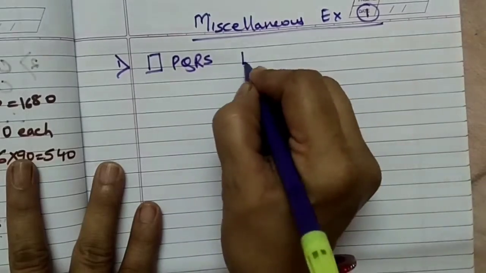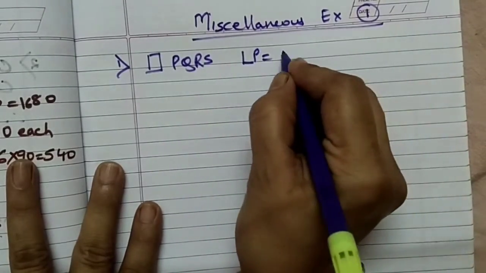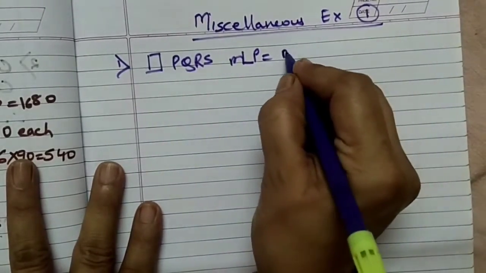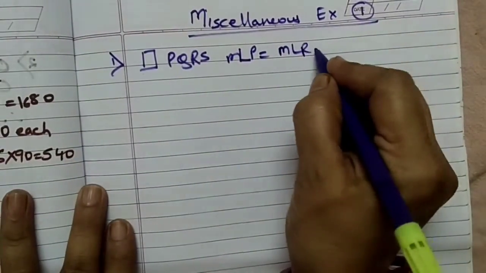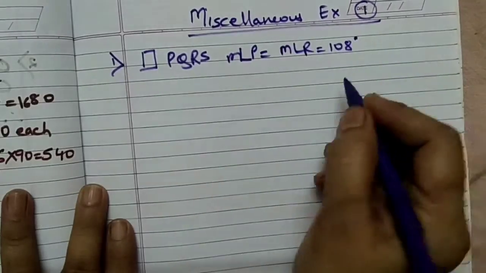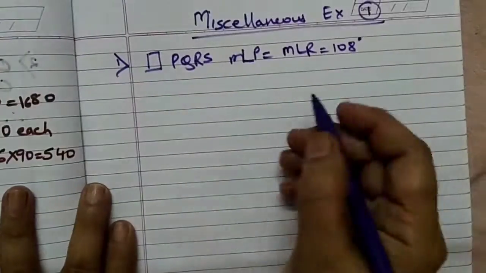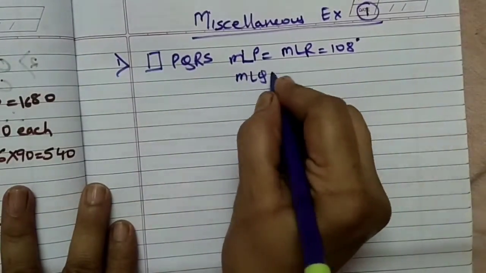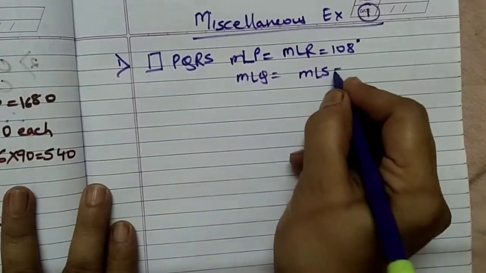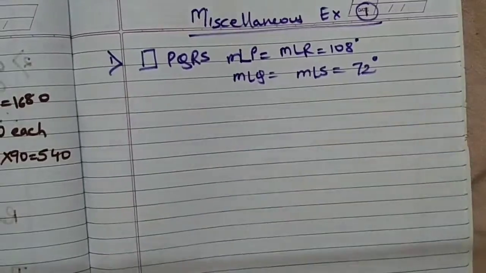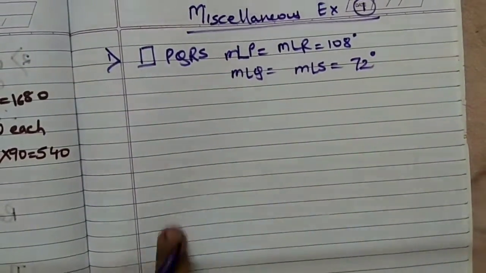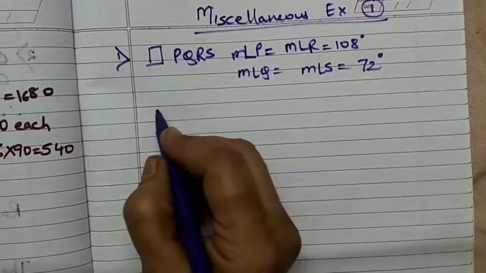PQRS, where measure of angle P is equal to measure of angle R is equal to 108 degrees, and measure of angle Q is equal to measure of angle S is equal to 72 degrees. Now which sides are parallel, that we have to find out.